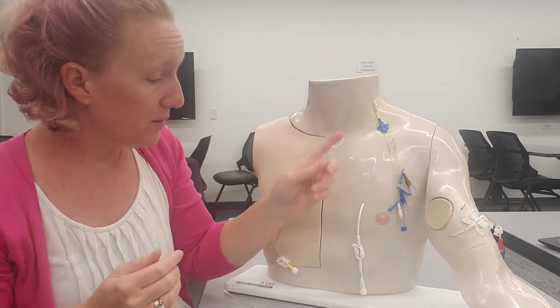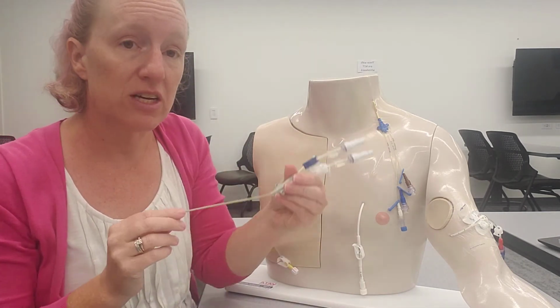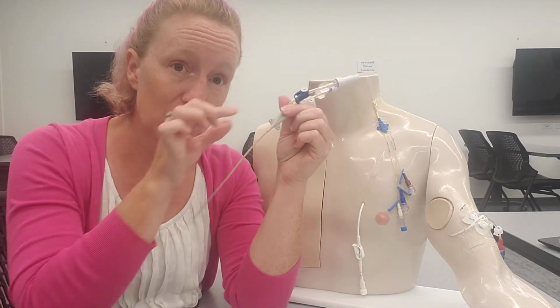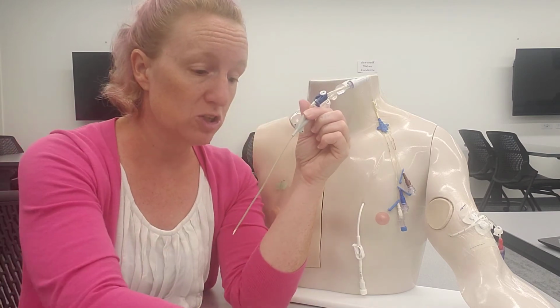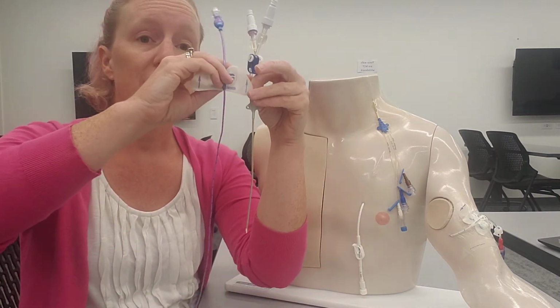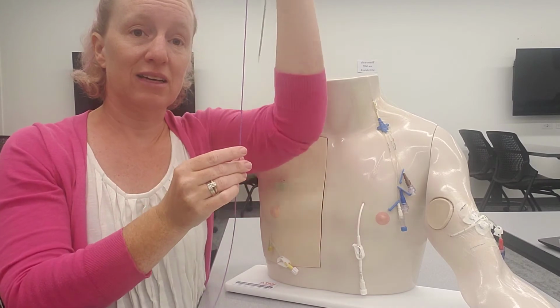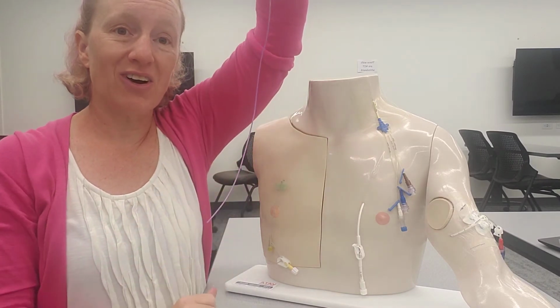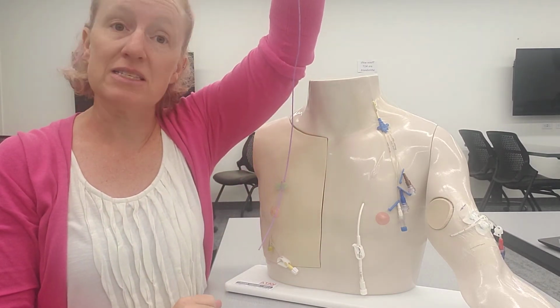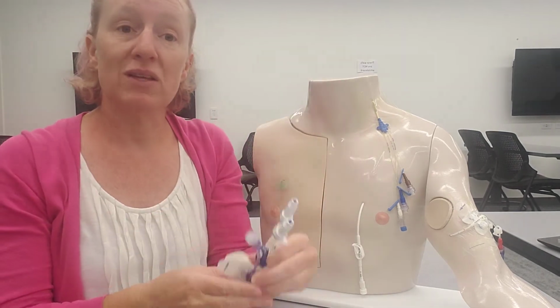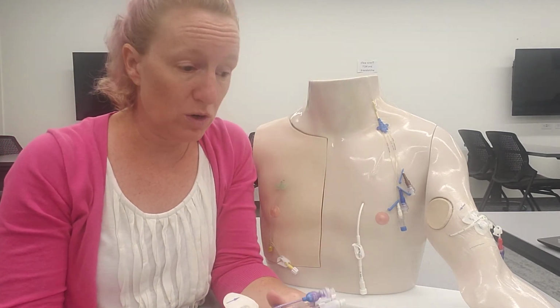Something we kind of talked about, these lines on the IJ, they're really short. So again, that infection risk is so much greater. You have a PICC line that keeps going, and so our infection risk is less. It's still there, so that becomes something that we have to really prioritize and work with.